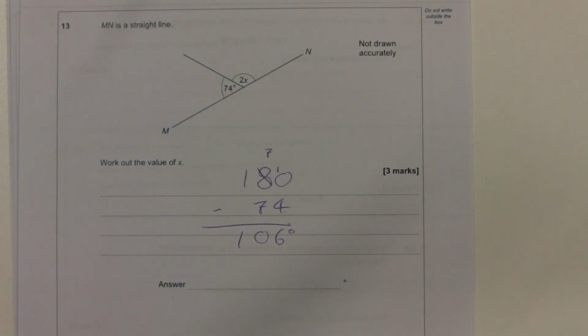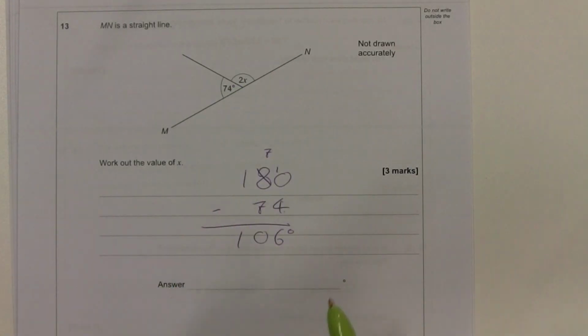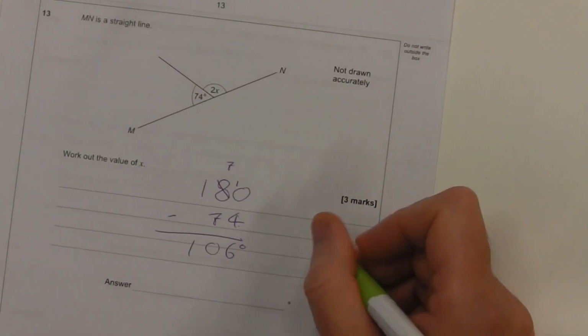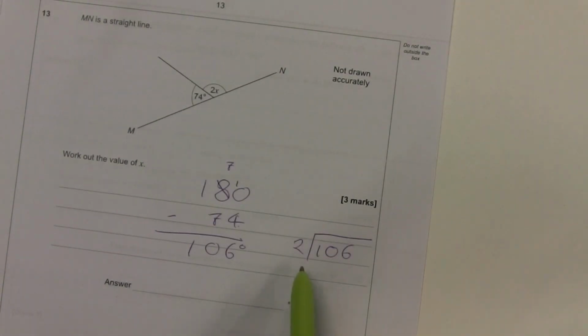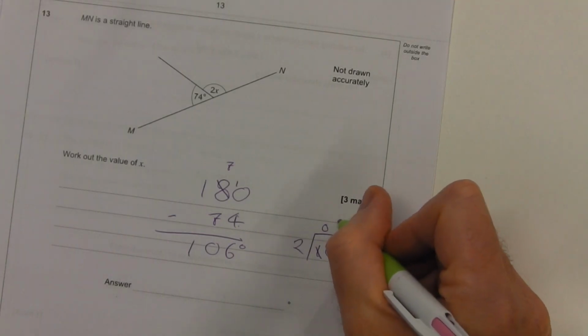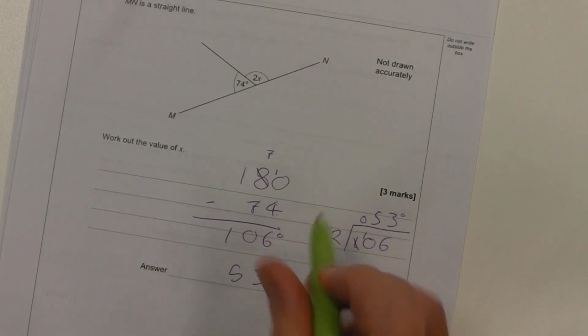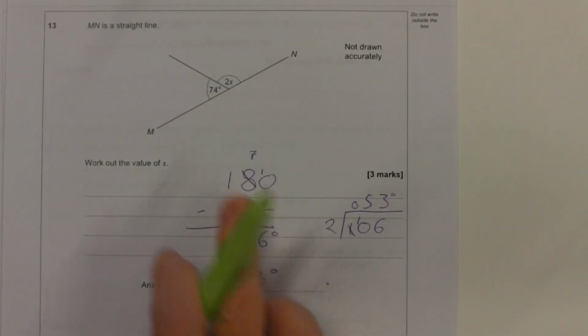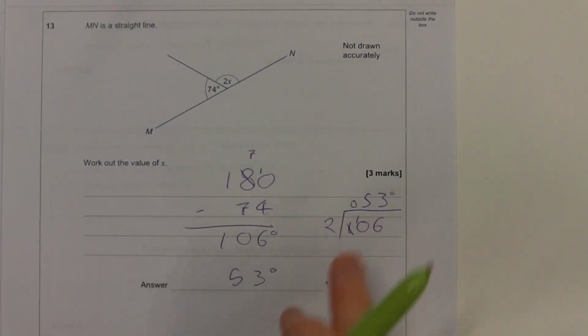And again, this was a simple mistake that quite a few people made. They went, great, I've got my answer, I know what that is. But they want the value of x, and that's 2 times x. So 2 lots of x is 106. So what we need to do is take our 106 and halve it. Okay, so 2 goes into 10 five times, and it goes into 6 three times, and there's our answer, 53 degrees. So be careful with that, because it was 2x, 2 lots of x, and they wanted the value of x. We had to then halve that answer. Okay.